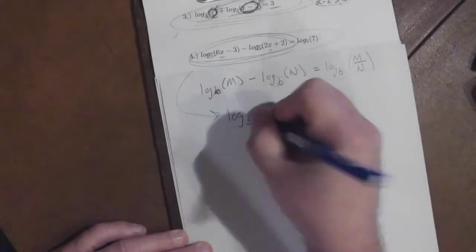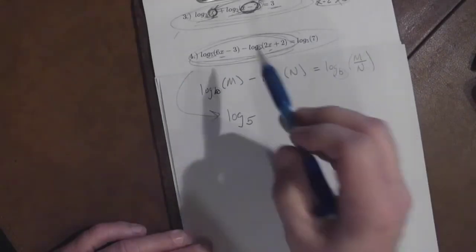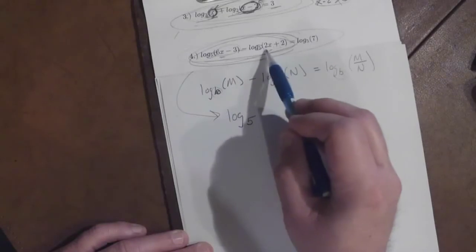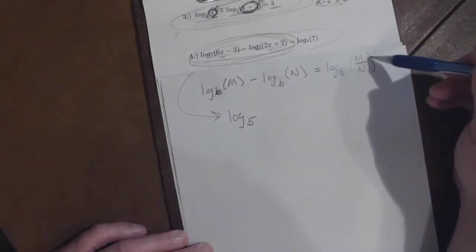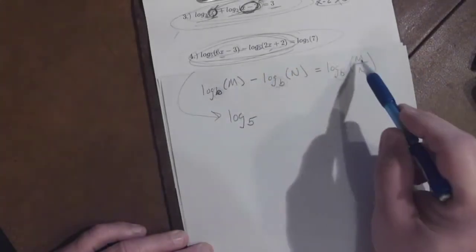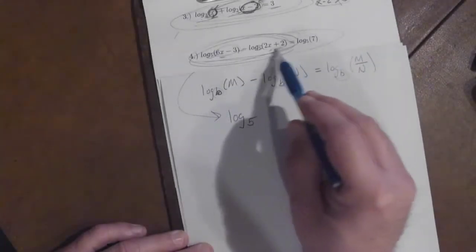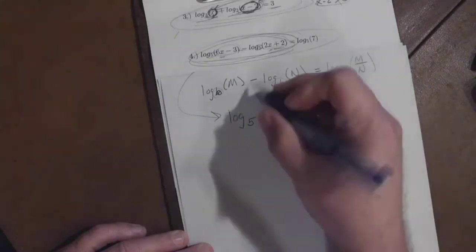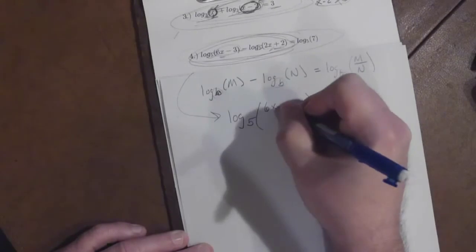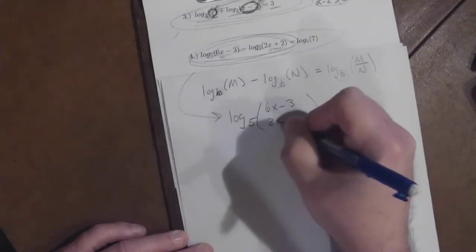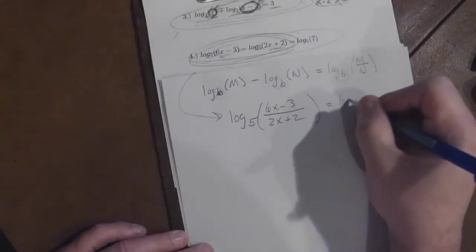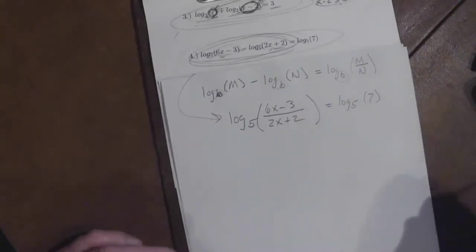That would be a base of 5, where we now want to take the first argument in this difference, and take the second argument in this difference and form them into this ratio, using the first argument in the numerator and the second argument down here in the denominator. And what this becomes is the log base 5 of 6x minus 3 over the quantity 2x plus 2. And all that must equal the log base 5 of 7 on the right-hand side.